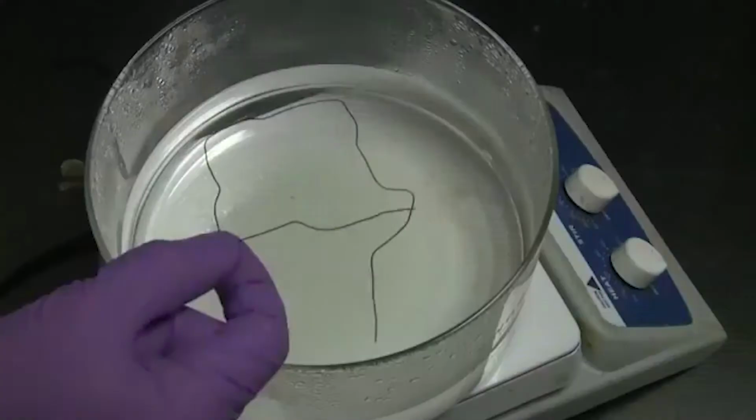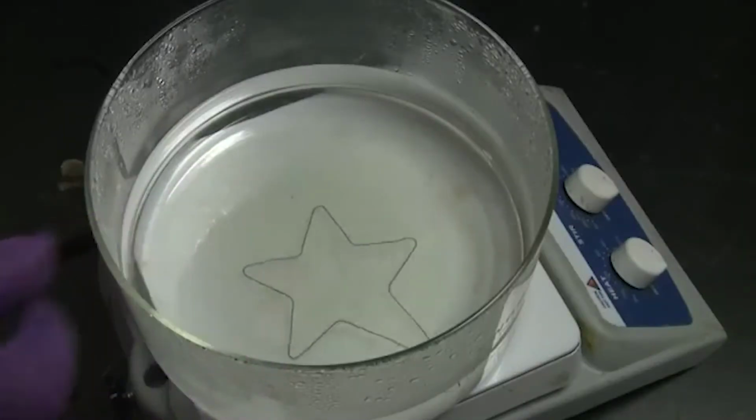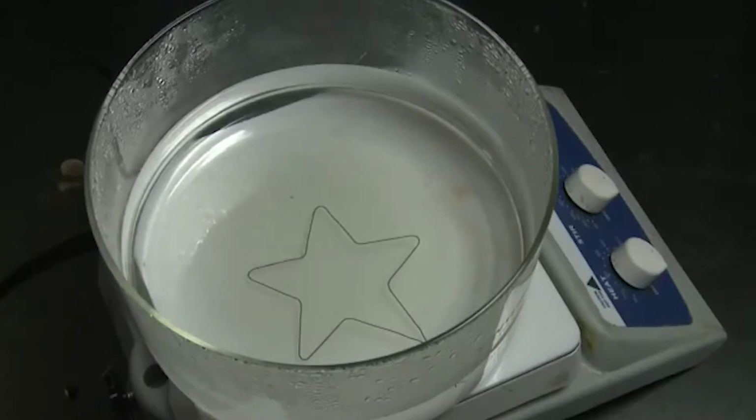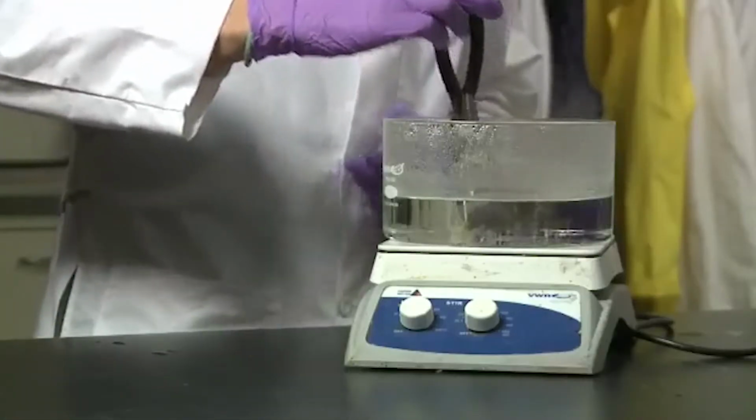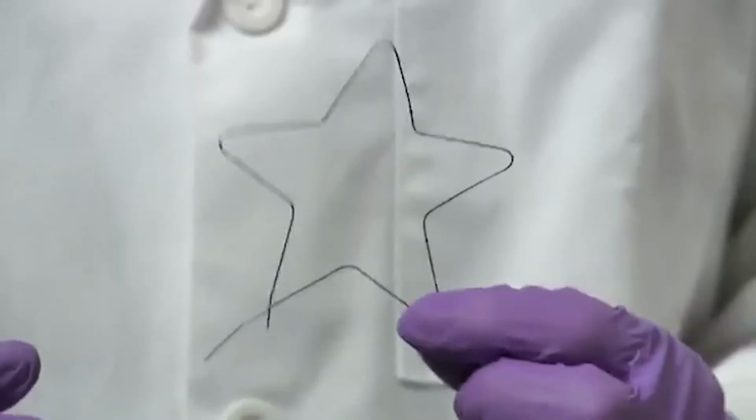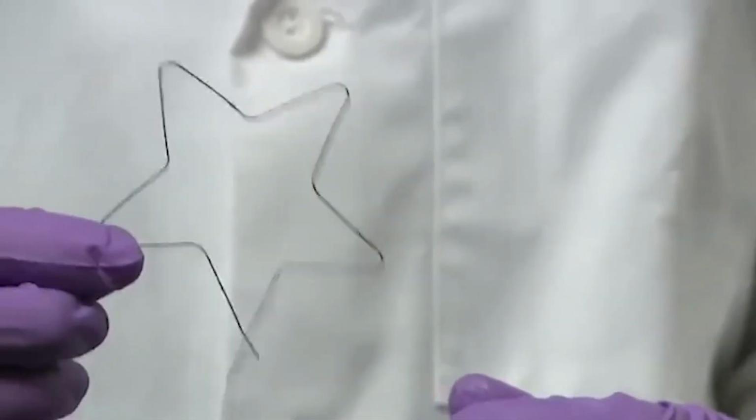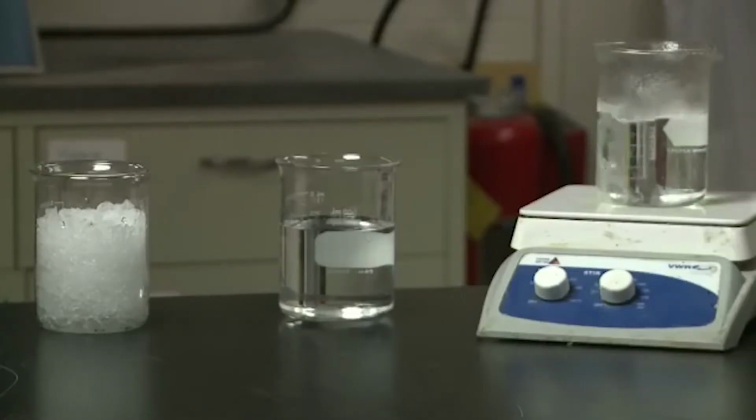Have you ever seen a material do this when it gets heated? This is not an ordinary material. This is a shape memory material. It has the ability to remember a specific shape and change into that shape when heated. So how do these materials work? It is all based on phase transformations.